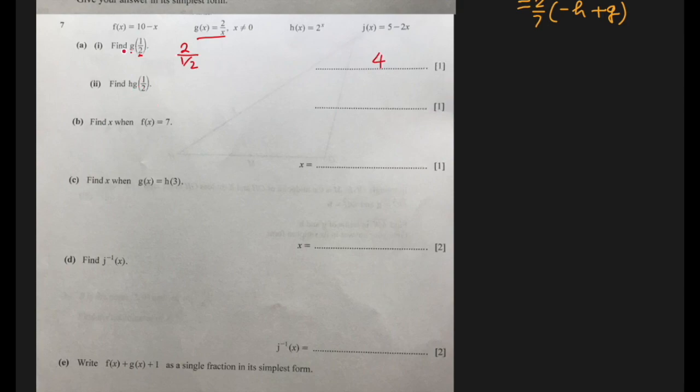Now h(g(half)) can be written as h inside g of half. g(half) we just got is 4. That means they are asking us h(4). In place of x, put 4 in. h is 2 to the power 4, which is 16.